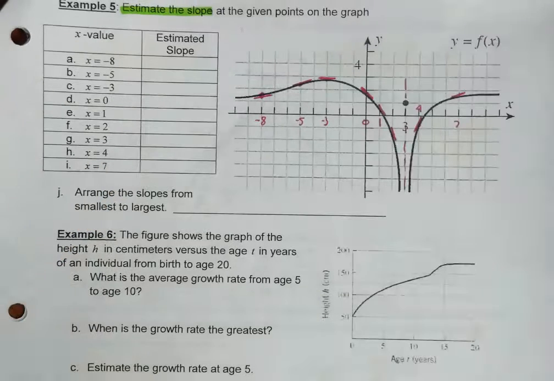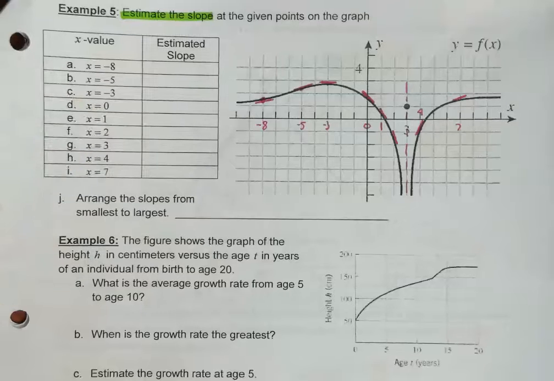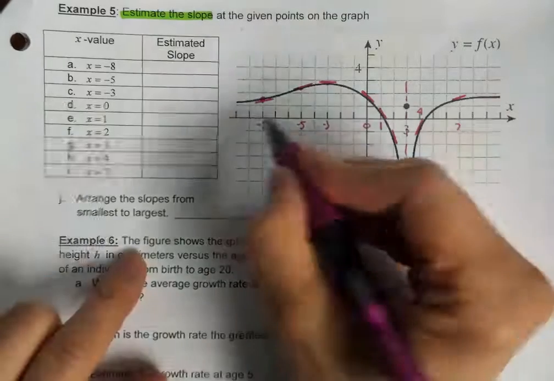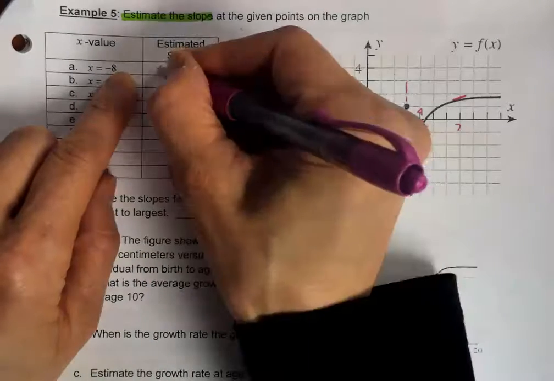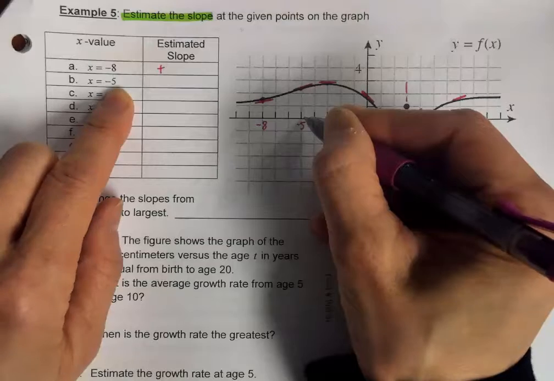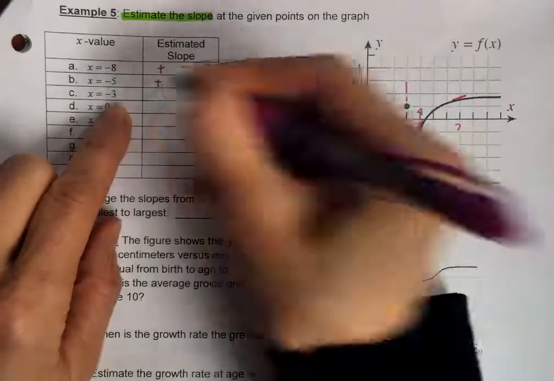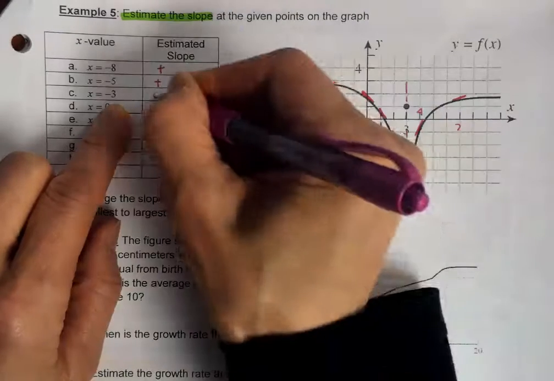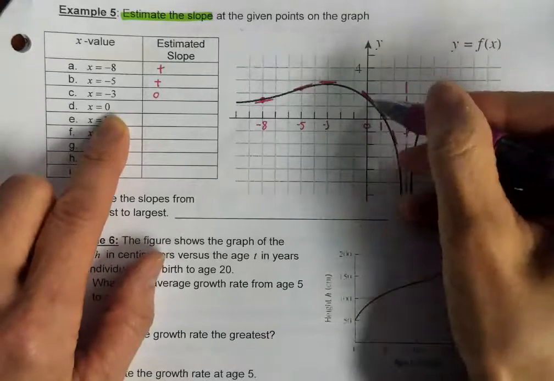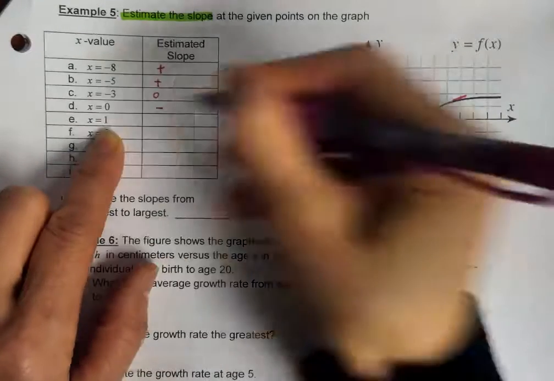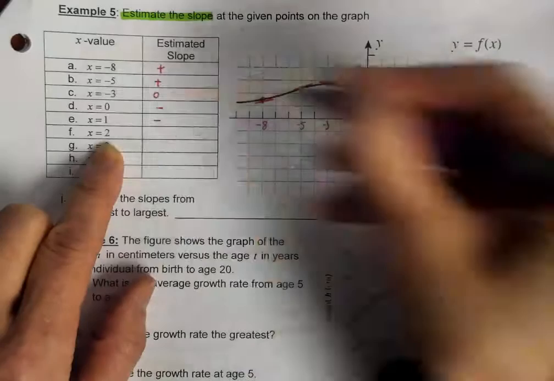Okay, so the way that we're going to estimate the slope is we're going to initially categorize it by either a positive slope, a negative slope, or a 0. Right? So as I say it, just say positive, negative, or 0. Okay, so let's start with this. Is this a positive or negative or 0? Positive. Okay, how about at -5? Positive. How about at -3? 0. What is 0? 0 is a horizontal tangent line like this. Okay, all right. How about at 0? Negative.